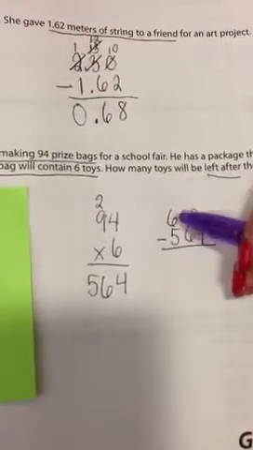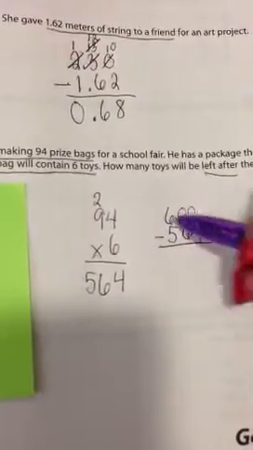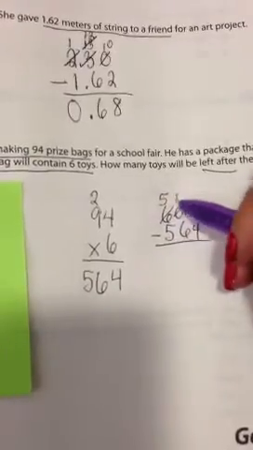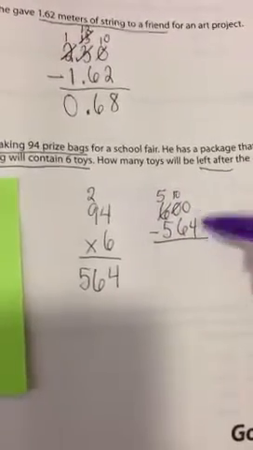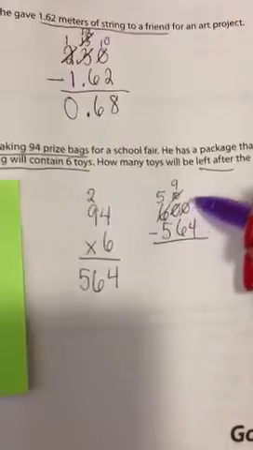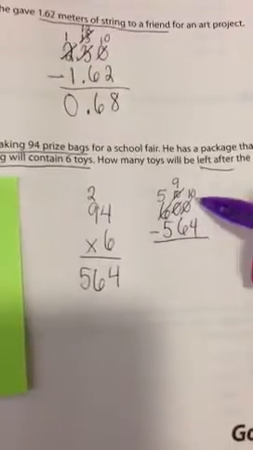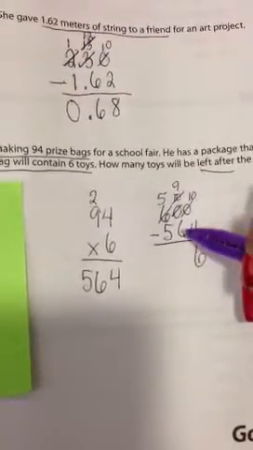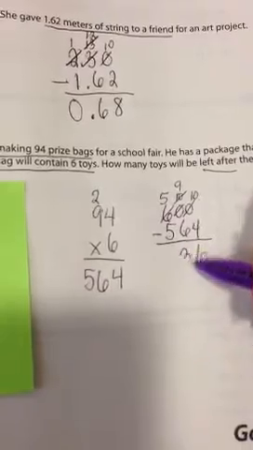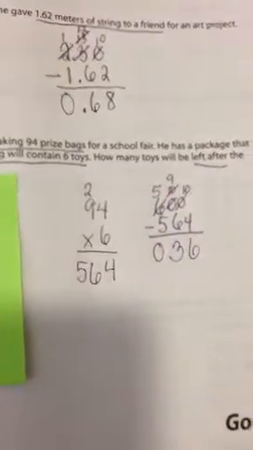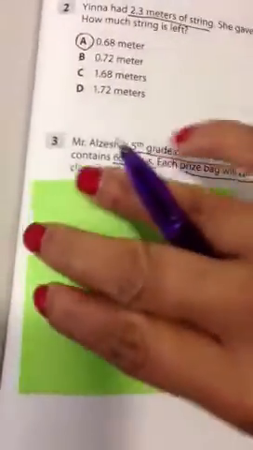So I'm going to do my trading again. I can do this, but I can't subtract here, so I'm going to borrow. And I can't subtract here, so I'm going to borrow again. Now I can subtract. 10 minus 4 is 6. 9 minus 6 is 3. 5 minus 5 is 0. My answer is 36. I look. There's 36. I don't get tricked when I cover up my choices this way. Look at number 4.